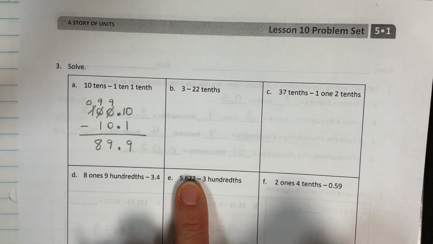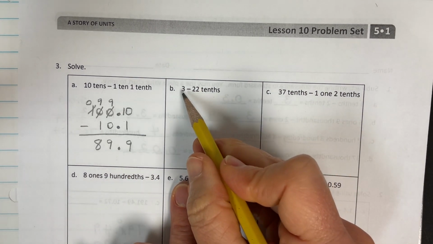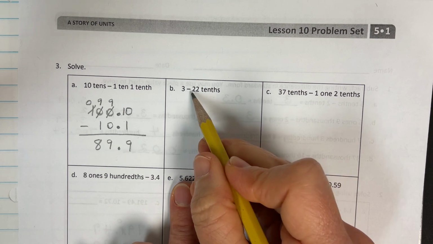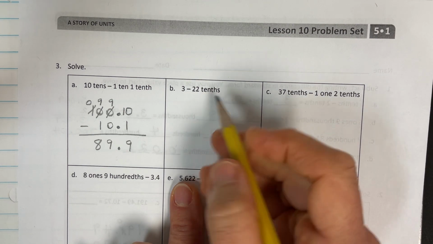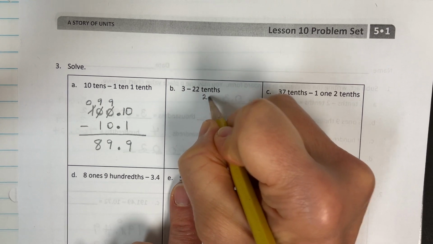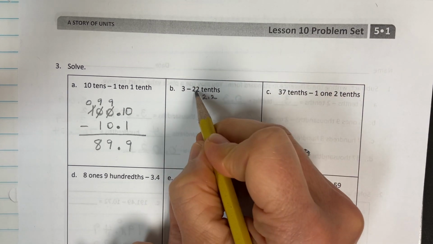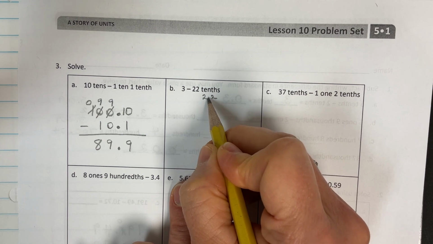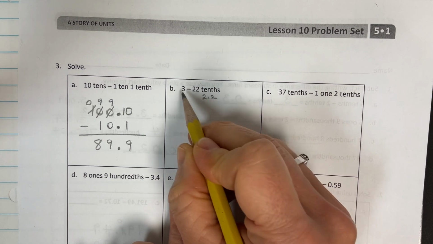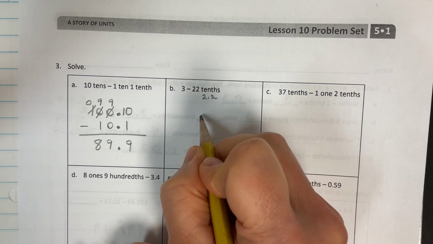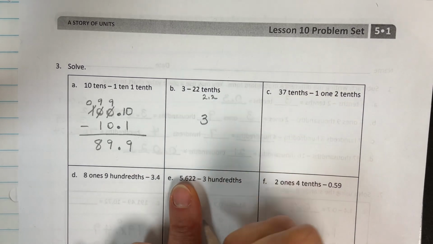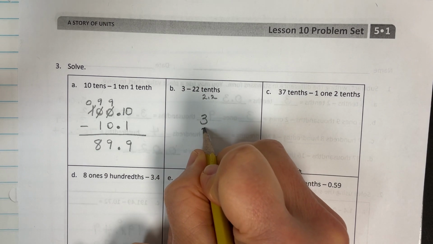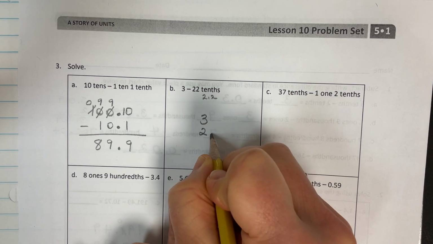Okay, let's go to this one. We have 3 wholes minus 22 tenths. Remember, 22 tenths is 2.2, if you remember that. If it has to end in the tenths place, here's the tenths place, the decimal goes between the 2's. So 3 wholes, I'm going to write that. 22 tenths, if it's 2.2, this 2 is in the ones place.